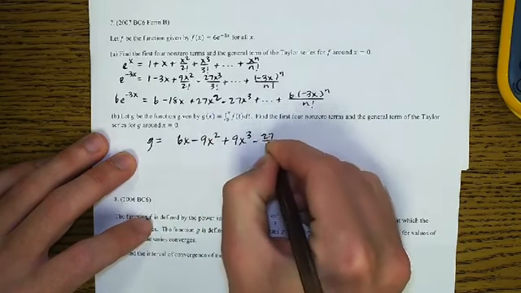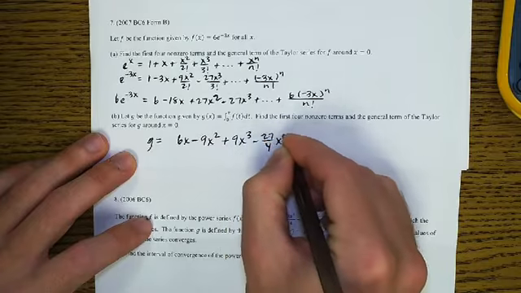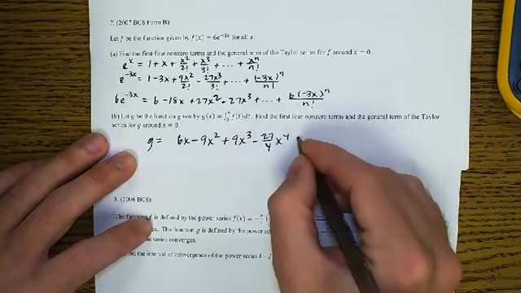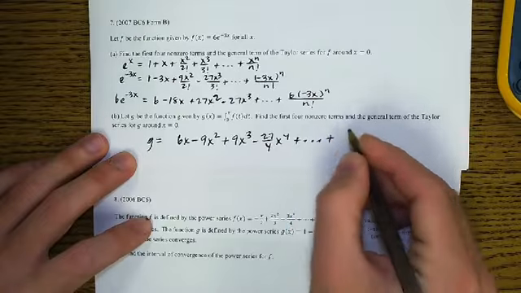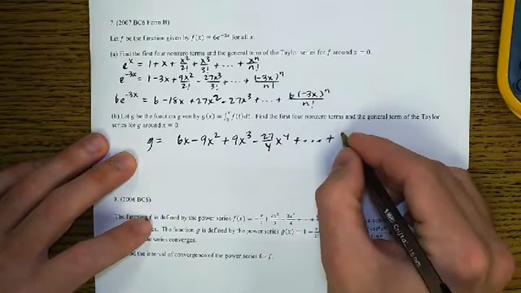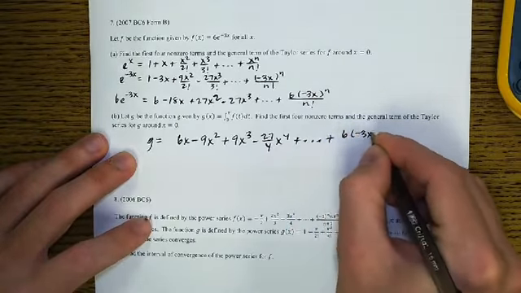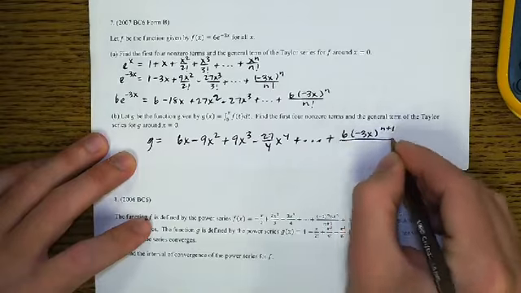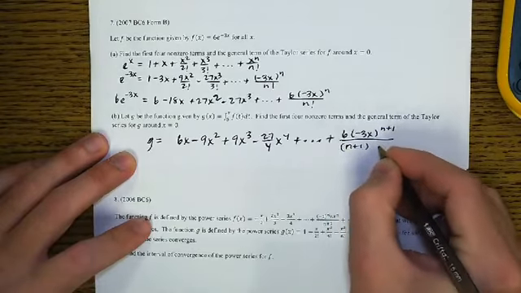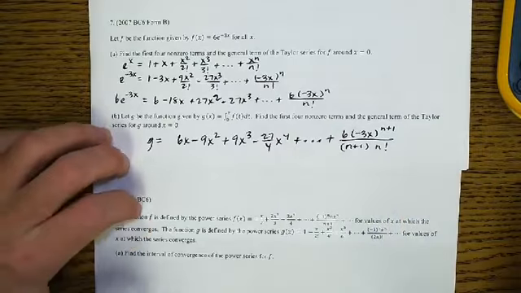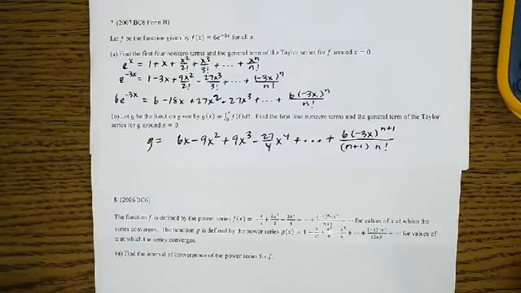Minus 27 over 4, x to the 4. First 4 non-zero terms, general term, plus 6 times negative 3x to the n plus first power, divided by the new power. Okay, and there we have it.